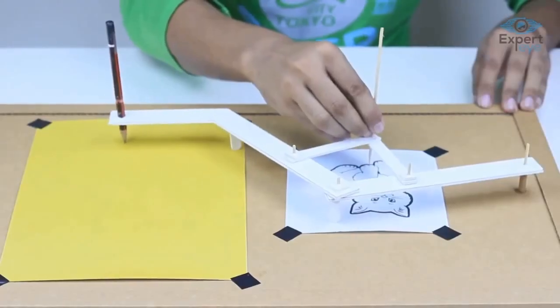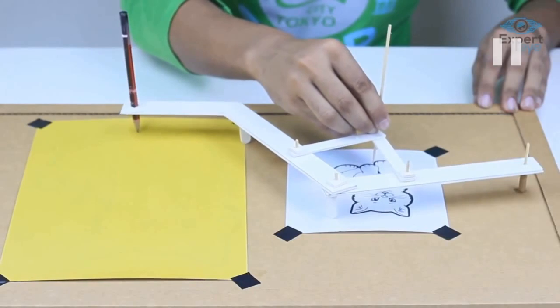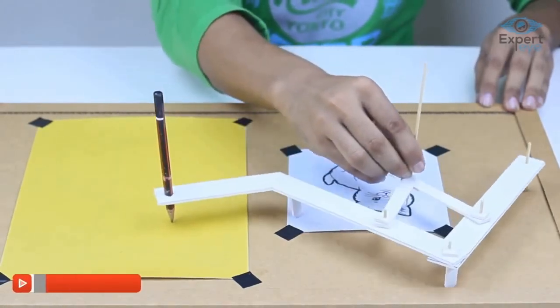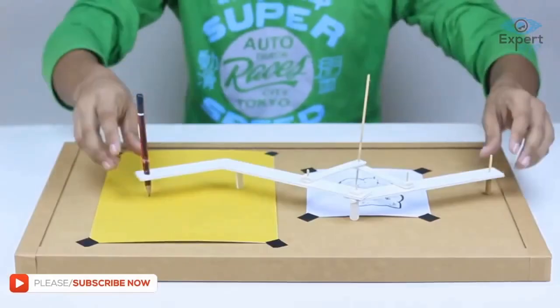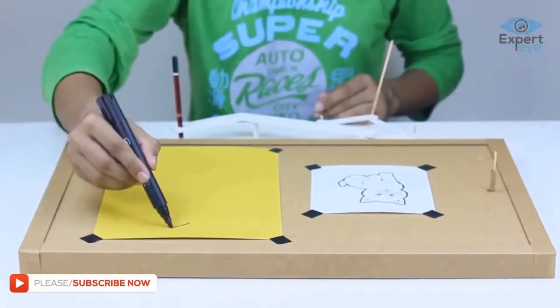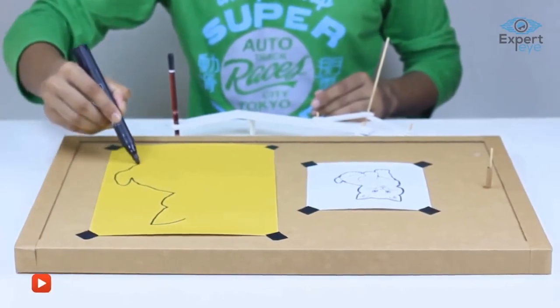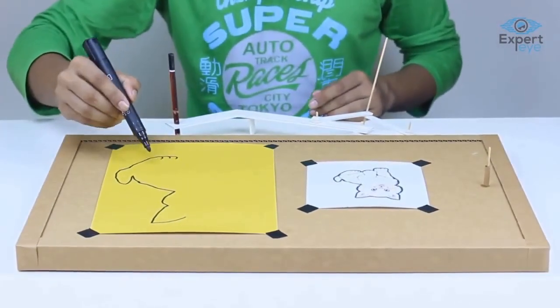Then this is another mechanism called the pantograph. I will show one more, better video later. This one is not so fine, but you can see the use of this mechanism. What is the use? It is copying, right? The actual use is that we can copy images on a larger scale using a pantograph.